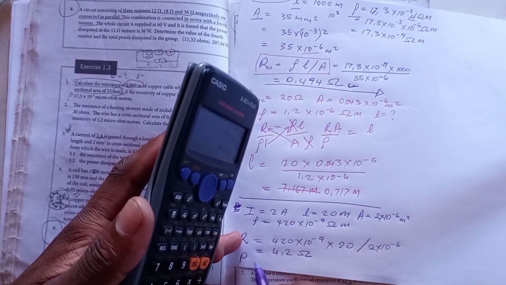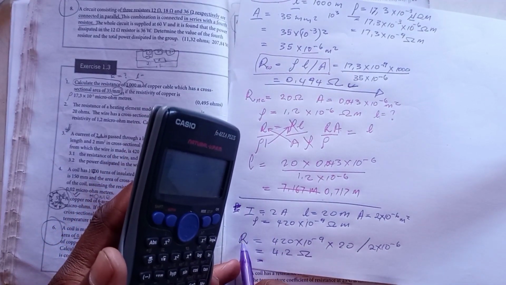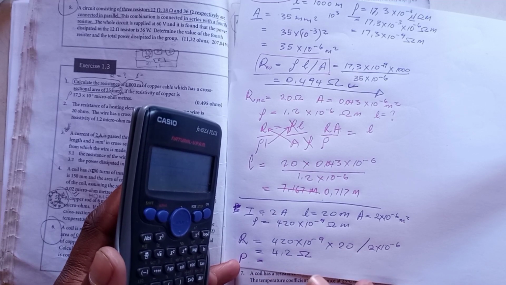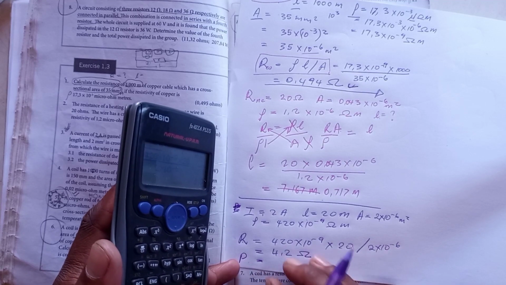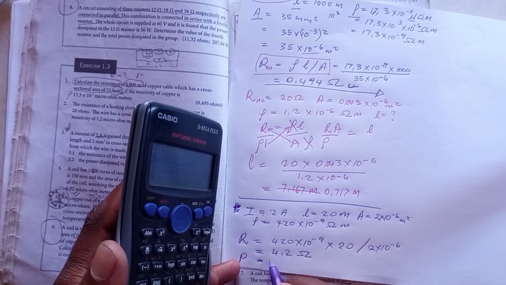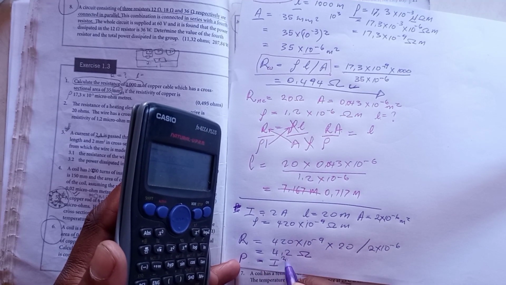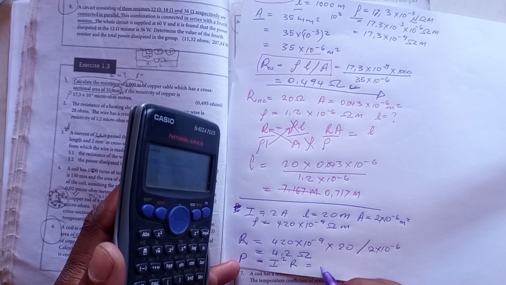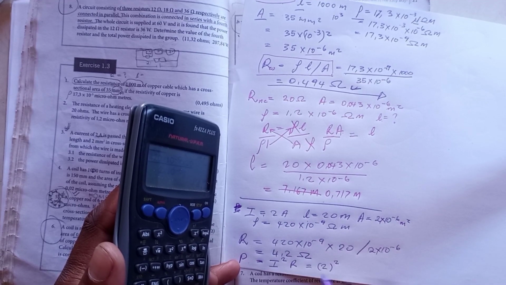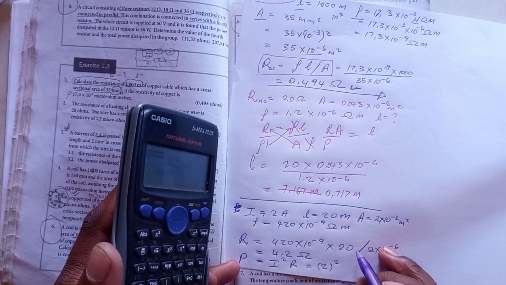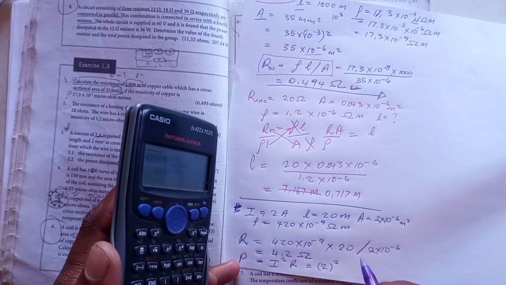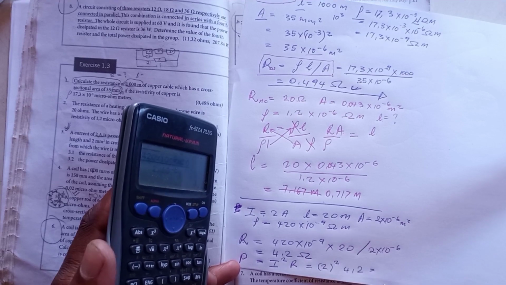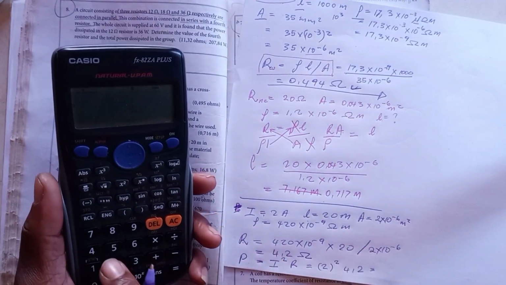So for us to calculate power, we know the current and the resistance. So we need the formula that has I and R to calculate power. A formula that has I and R is the one that says I squared times R. So I squared will be 2 squared, because we are told that the current is equal to 2, and R will be 4,2.